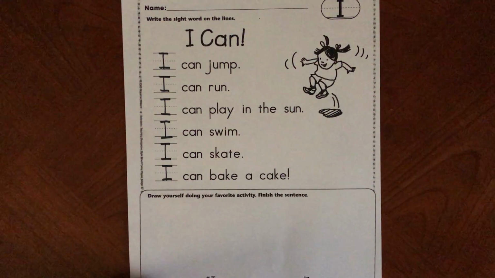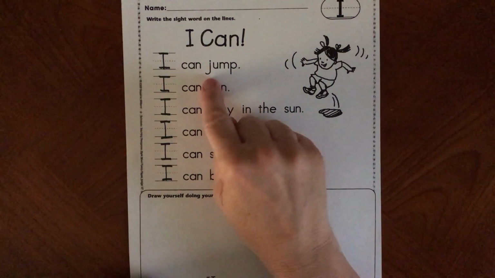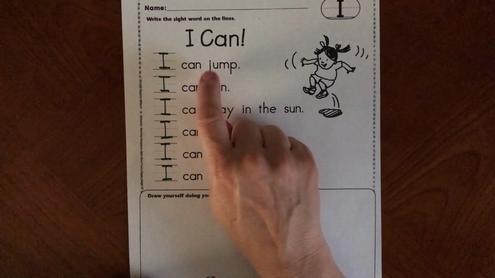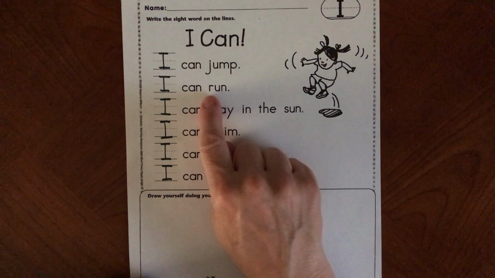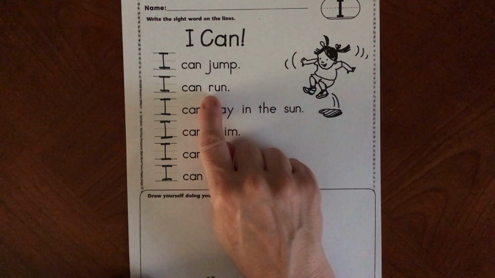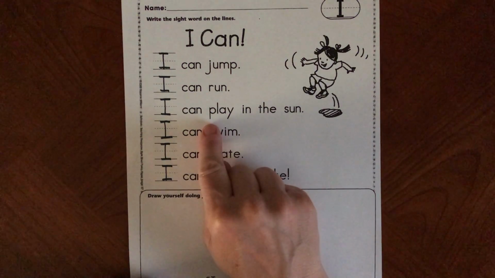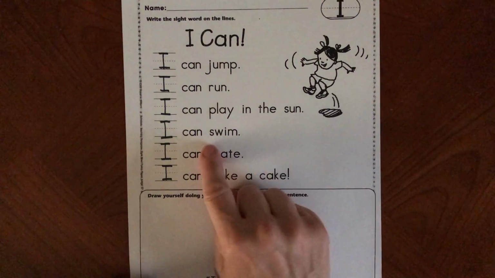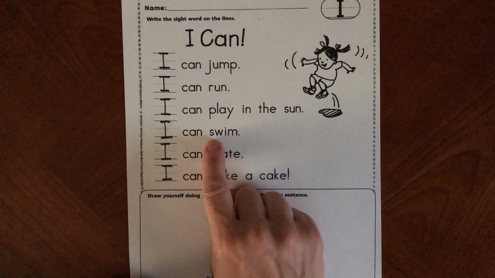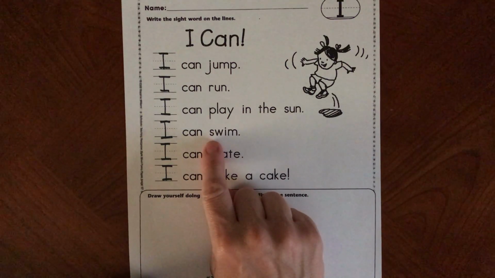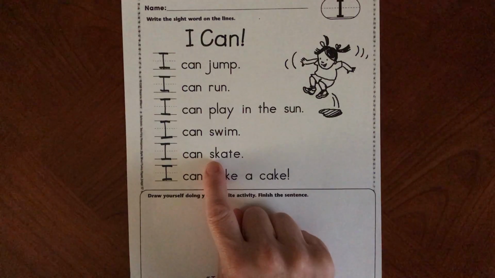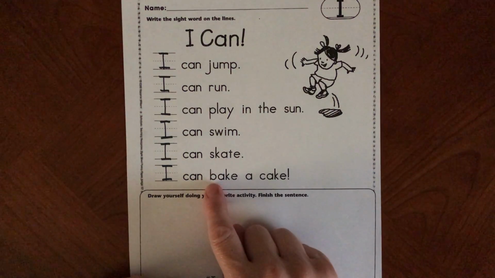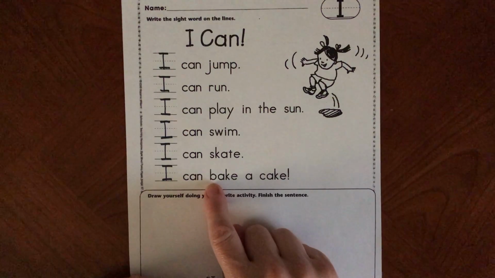Now, even if you don't know all of the words, you know the J sound is J. You can get your mouth ready with the J sound. You know the R sound is R. Ooh, you might remember the word is run. You know the P sound is P, so get your mouth ready with the P sound. You know the S sound is S, so you get your mouth ready with that sound. We know the B sound is B. Okay, so let's try it again.